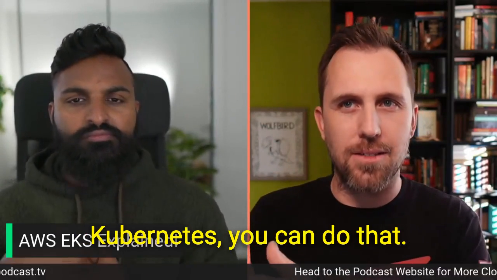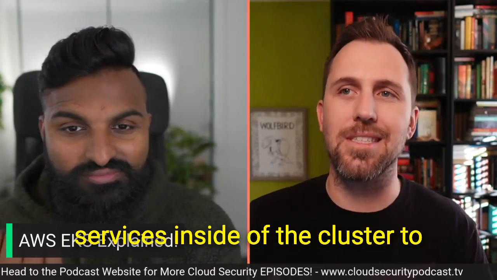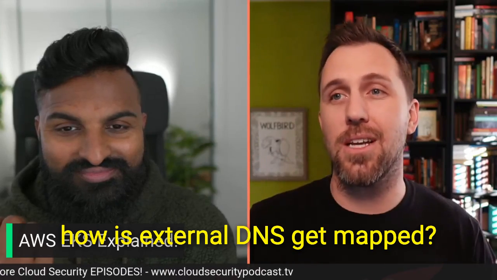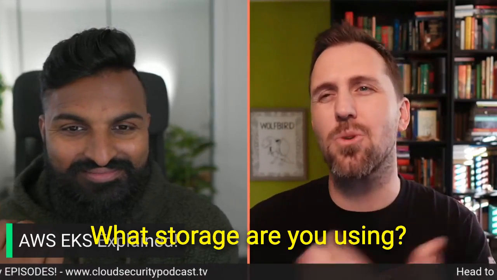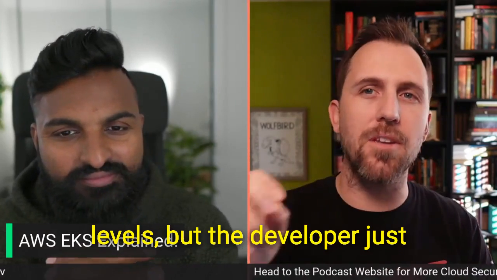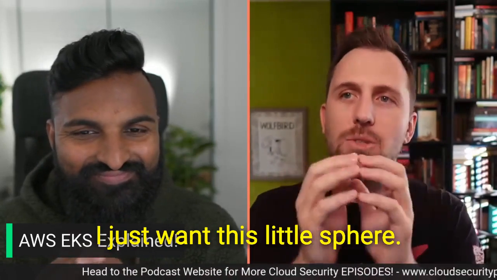Kubernetes, you can do that, but I don't usually recommend it. With Kubernetes, again, we have to manage upgrades. We have to run some cluster services inside of the cluster to say, how does external DNS get mapped? How are load balancers there? What storage are you using? Those require expertise at different levels, but the developer is just like, I just want to do my app. Don't make me focus on all that stuff. I just want this little sphere.